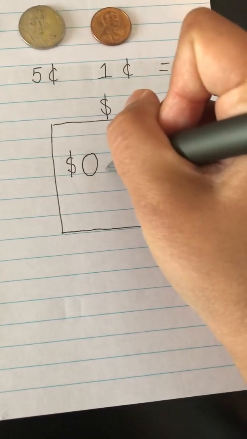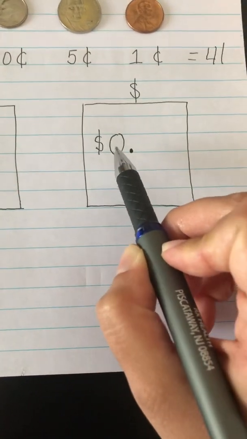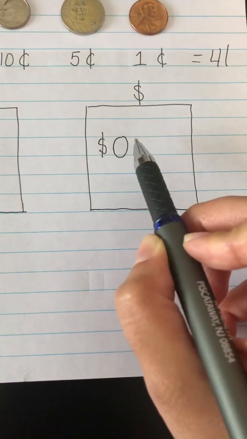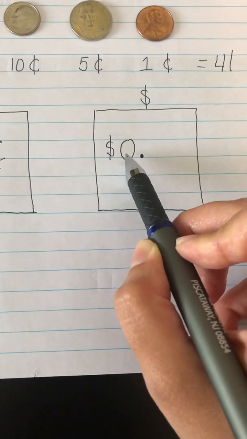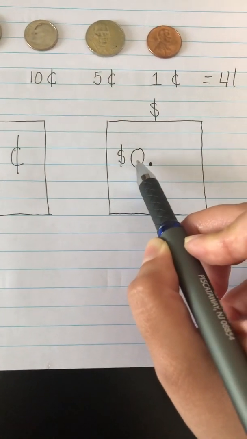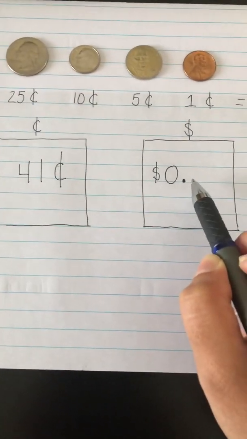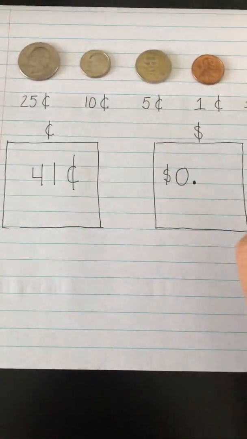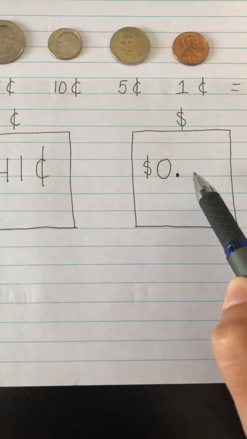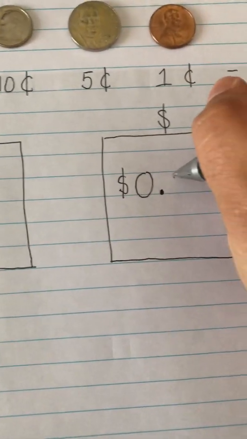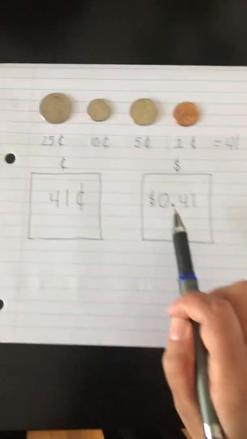Then I have this new thing called a decimal point, okay? The decimal point divides the dollar and the cents away from each other. So before the decimal point is where we would put the dollars, but we didn't reach any dollars, so that's why there is 0. And after the decimal point is where we put how many cents we have. We know that when we counted, we had 41 cents. So I put that number 41 after the decimal point. And that is another correct way to write 41 cents.